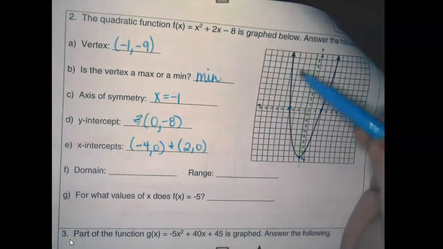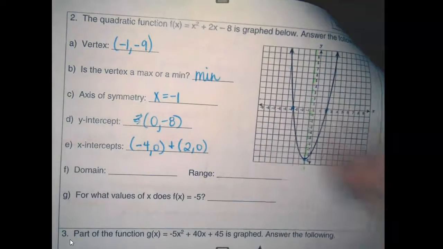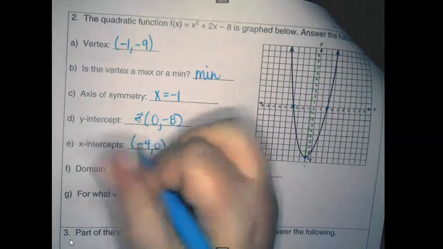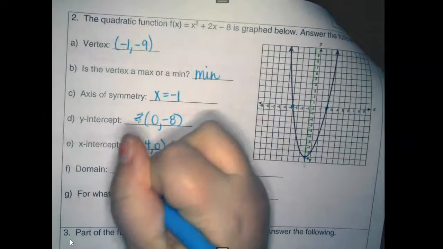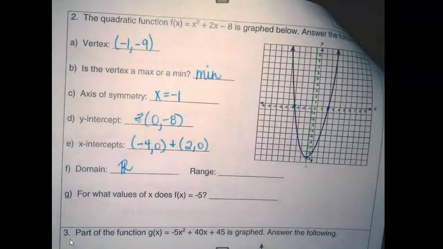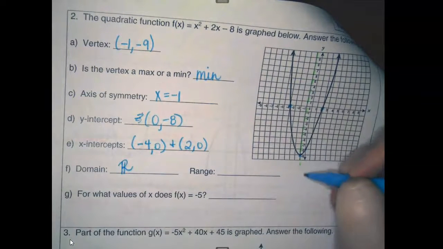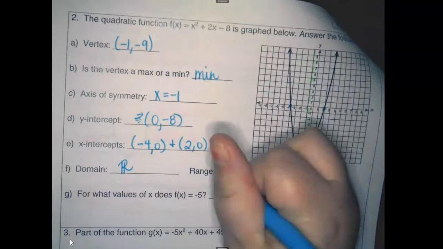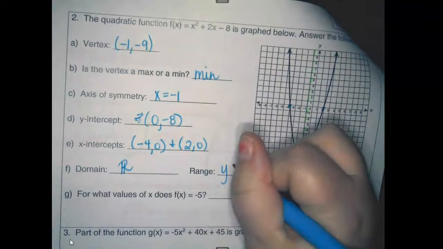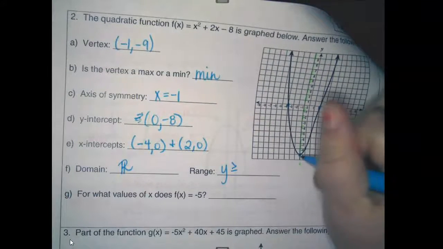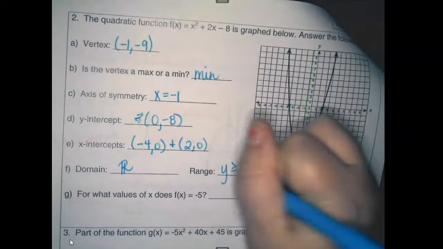Domain, can any x value? Yes, this is continuing to go up and opening, so my domain is going to be all real numbers. My range, on the other hand, I'm not going to be going down here because my graph is going up. So I know that my y has to be greater than or equal to this point, which is -9.